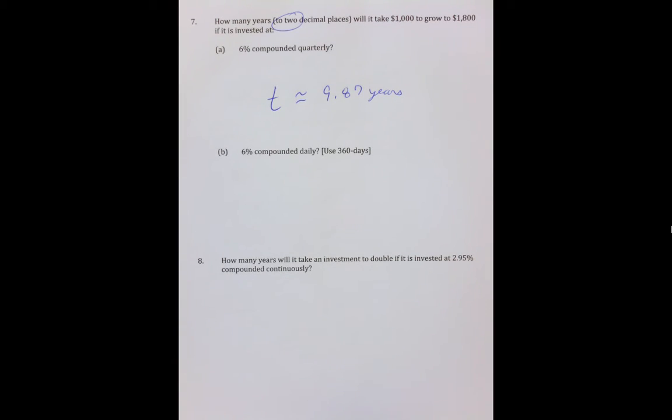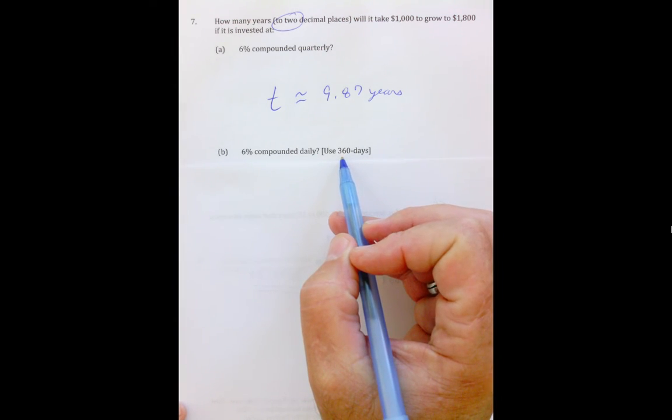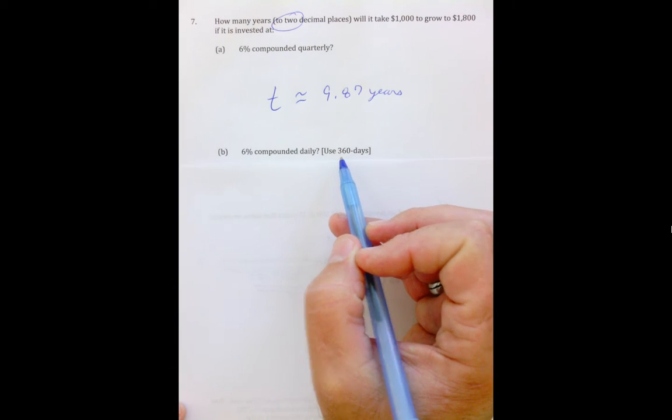All right, next thing we get is compounded daily. So I'm going to bring another sheet of paper over here. Compounded daily, we use 360 days for daily compounds. Why, I have no idea. I looked it up one time and I remember finding the answer. It didn't really make a lot of sense to me, but it's just the way it is.